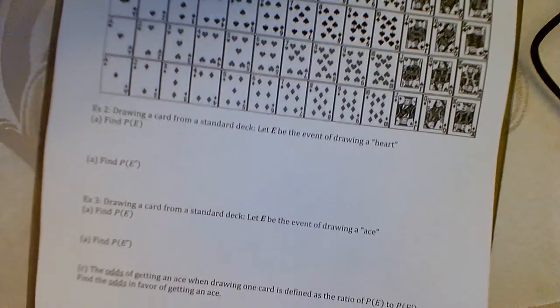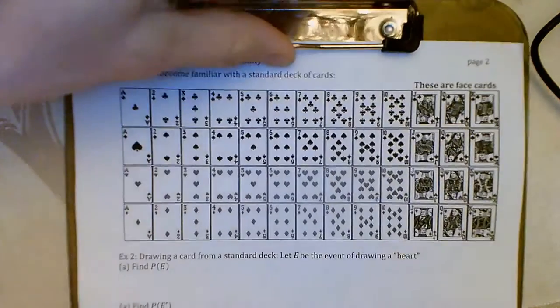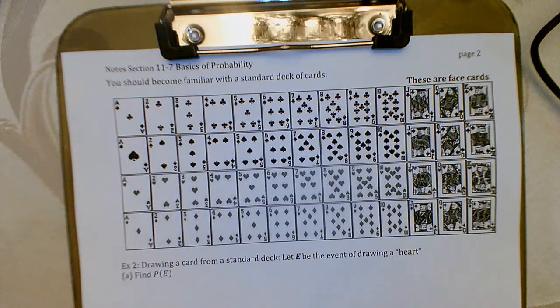All right, the beginning of page 2 is showing us a standard deck of cards. A lot of the stuff we do is going to be involving a standard deck of cards. So if you're not comfortable with what the makeup of a standard deck of cards is, I've got it here on our notes. Notice there are 4 suits. There are clubs, in no particular order here. Clubs, spades, hearts, and diamonds.